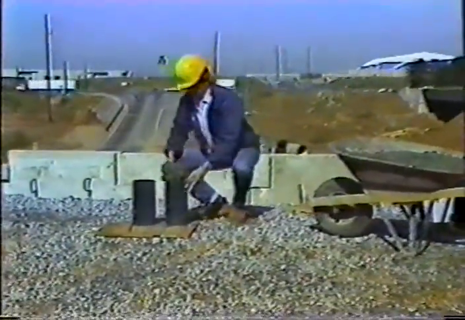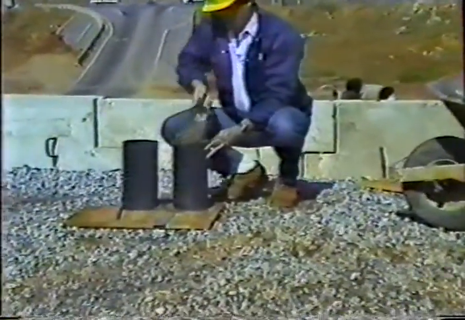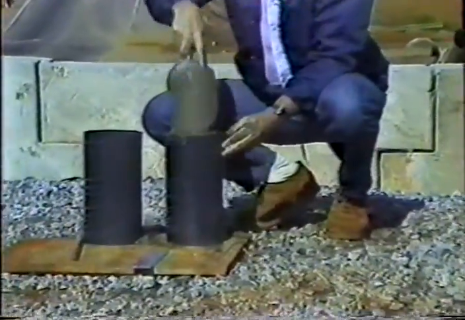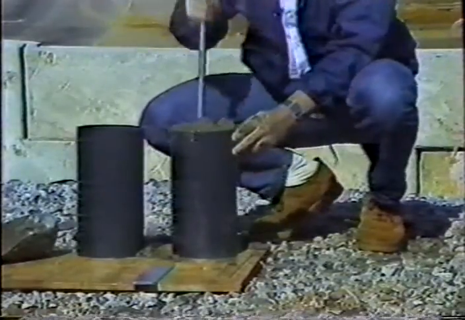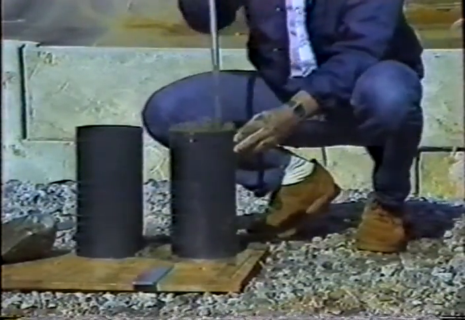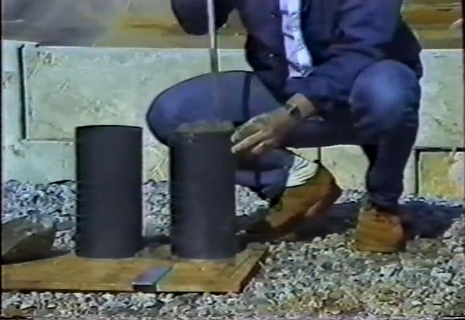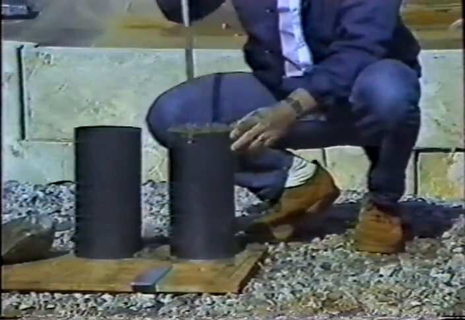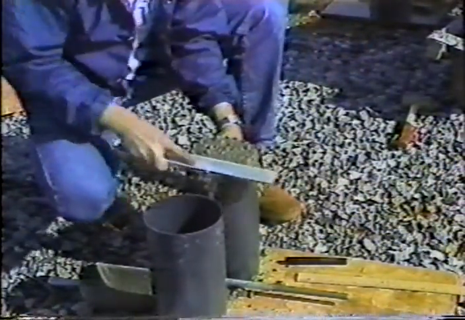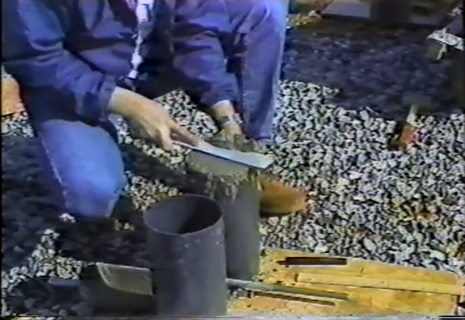Then for the third layer, overfill the mold. Then rod the same way, an inch or so into the second layer. Strike off the excess concrete with a trowel or a straight edge, using a sawing motion.